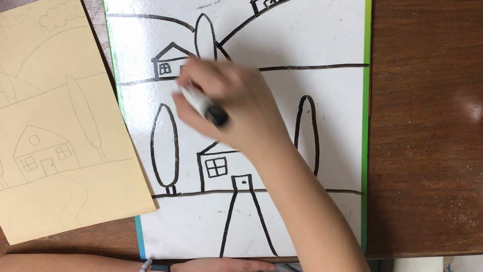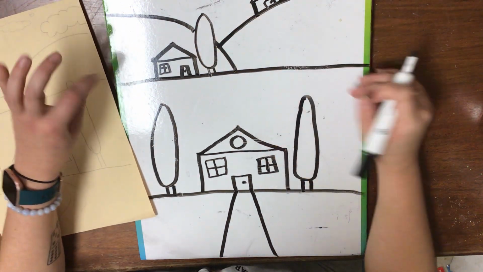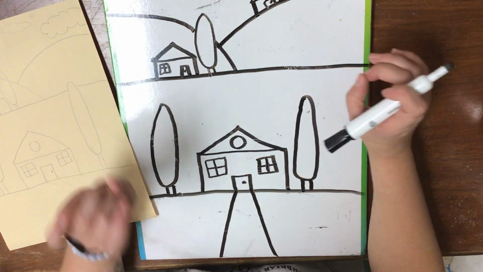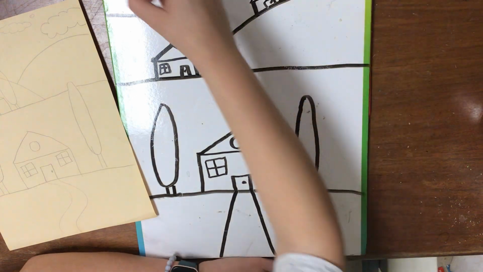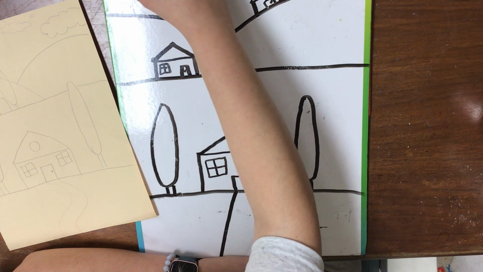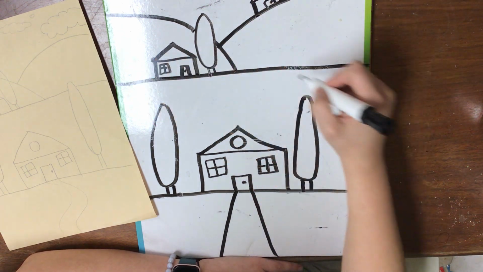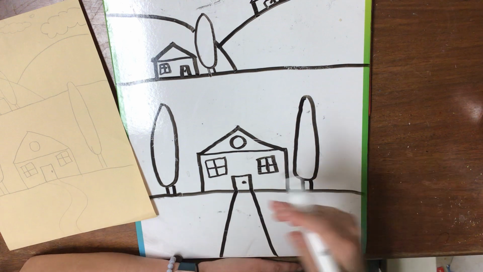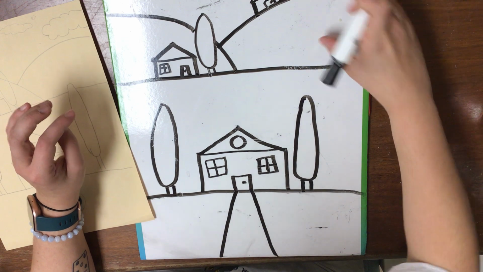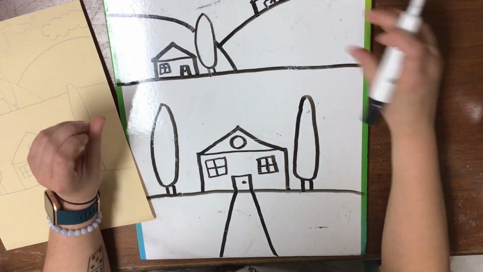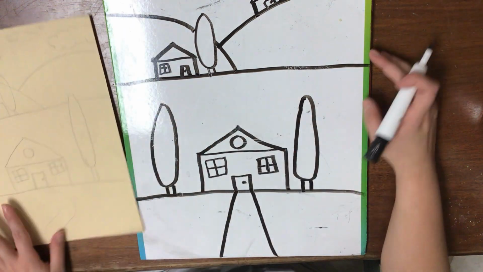Okay, so now we have 1, 2, 3 houses, and the first one is biggest because it's close to us. The second one is medium because it's a little bit further away. And the third one is smallest because it's the furthest away. Now, you can add whatever you want to your drawing. If you want to add some clouds, you can add some clouds. If you want to add more flowers or a dog or whatever you want on your landscape, you can. But make sure that you keep it about the same size that it's supposed to be. If it's far away back here, it needs to be teeny tiny. Right, if it's right here, it needs to be medium. And if it's right here, it needs to be large.